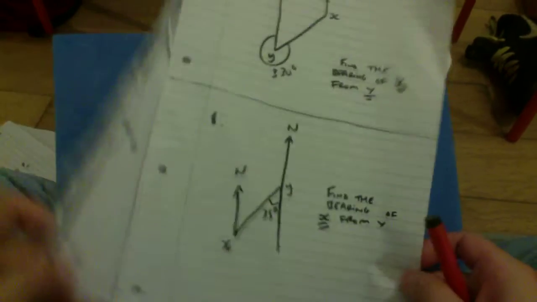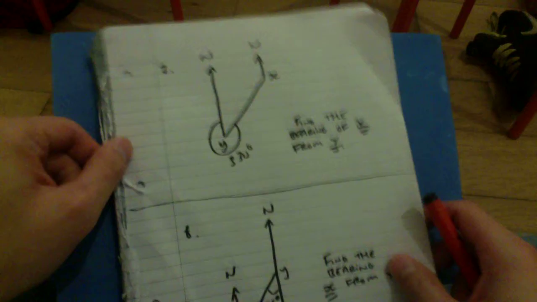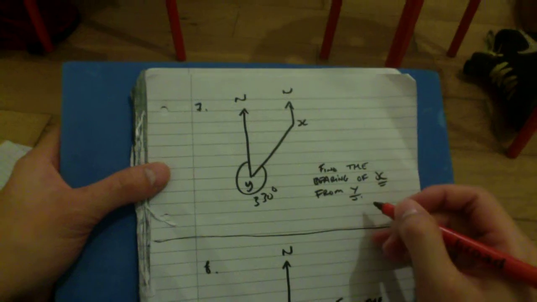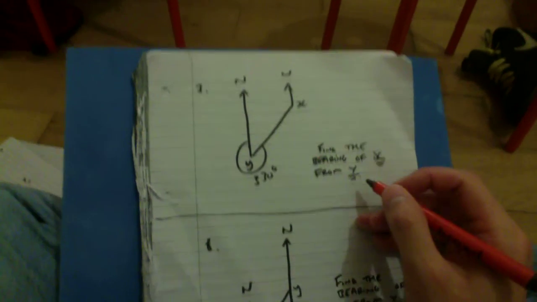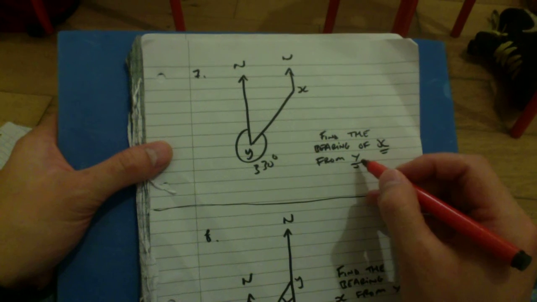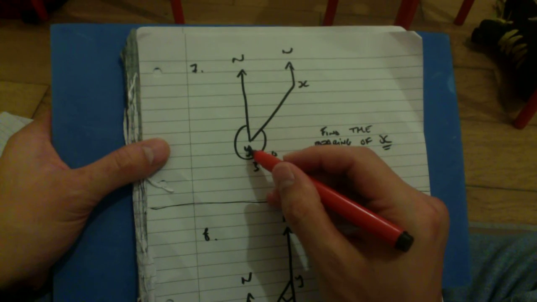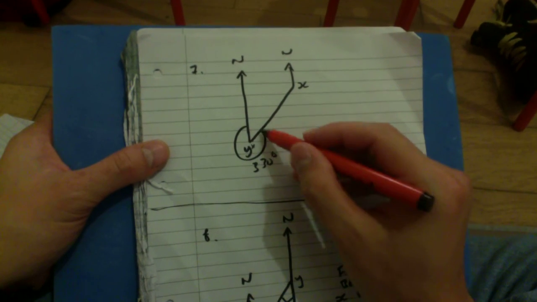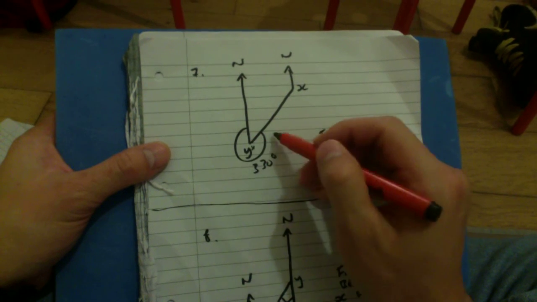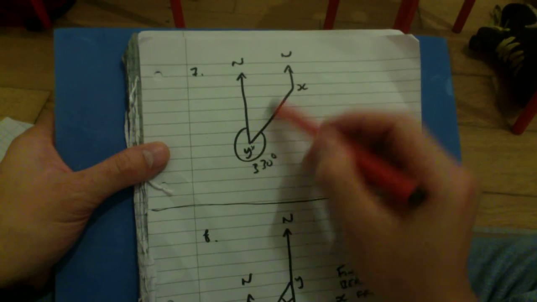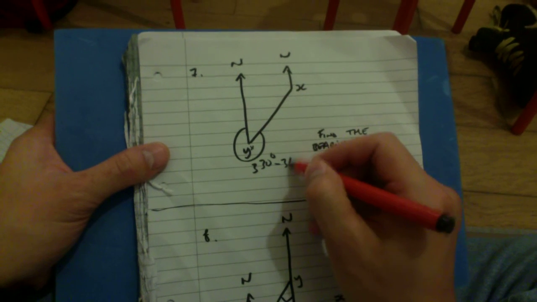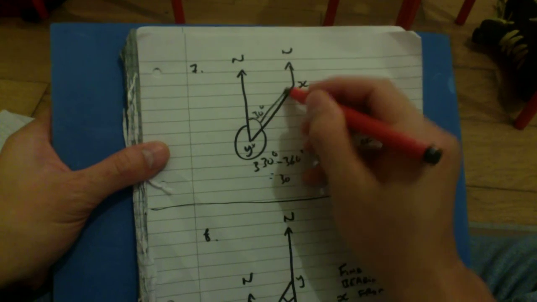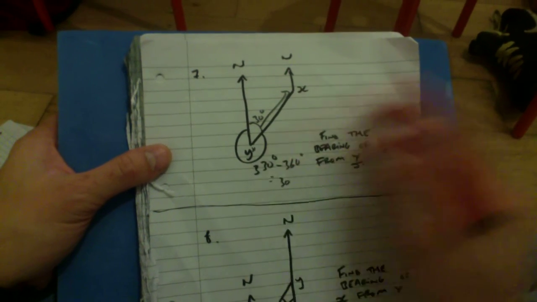Let's move on to this one. Alright, here we go. So find the bearing of x from y. Okay? The letter after from is y, so we're going to start from here, y. And so imagine we're here, we're trying to get to x. Now they've already given us the degree, 330 degrees. And now to work out the angle we need to take from here to there, easy, 330 from 360 equals 30 degrees. And that is our bearing from y to x.